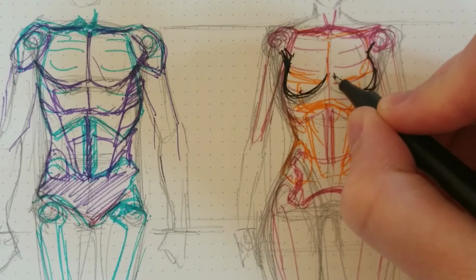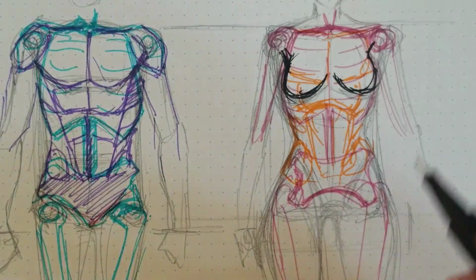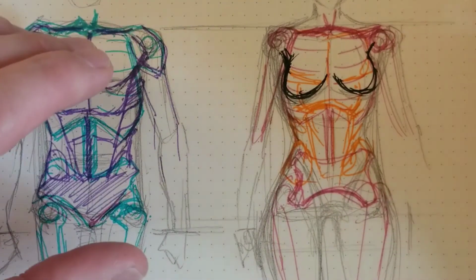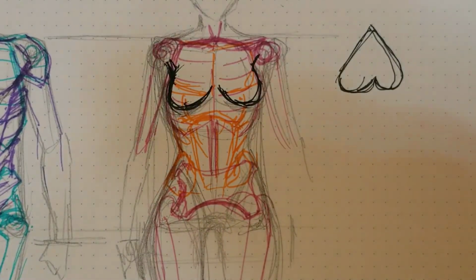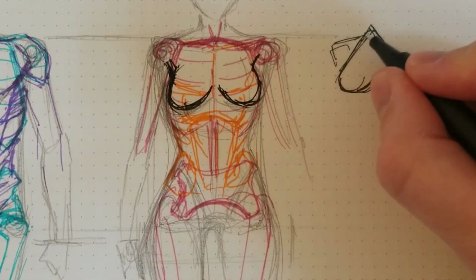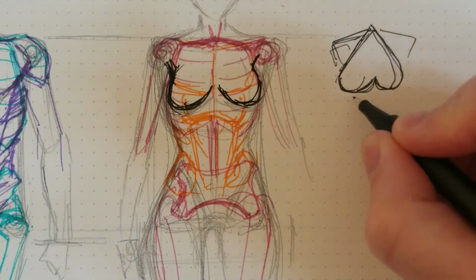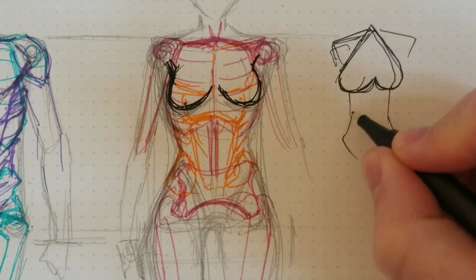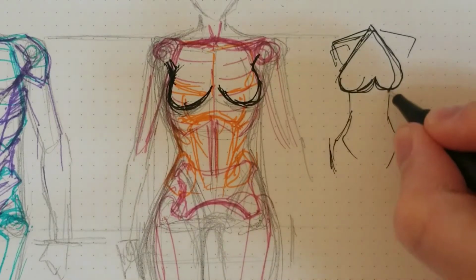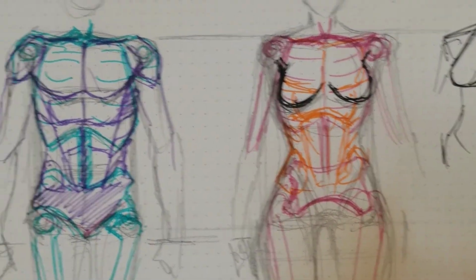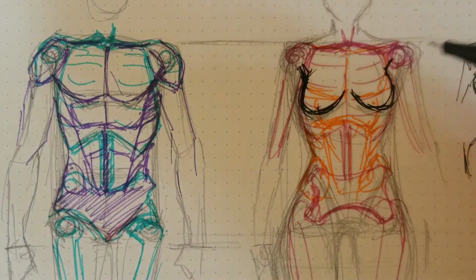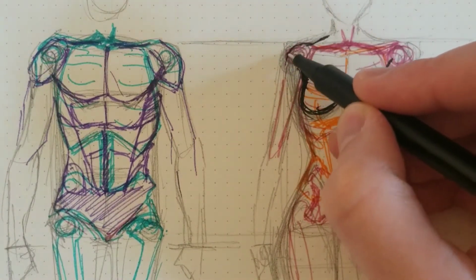There's some easy hacks and tips for drawing breasts. Like there's the upside down heart method, where it's just like a heart. I kind of rushed it, but yeah. So you got the upside down heart. And that's basically, you know, the boobies, and then there you go. Got your figure. But it's not always, you know, that simple. So it's worth it to study and know your anatomy.